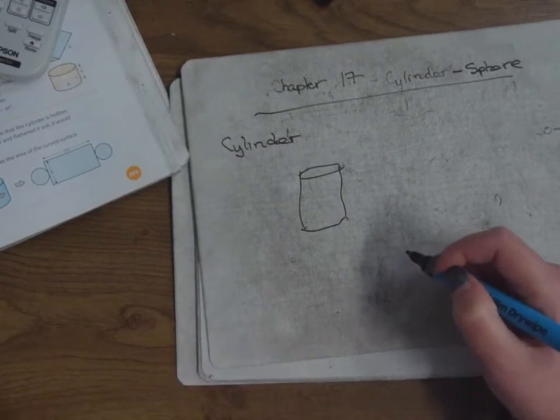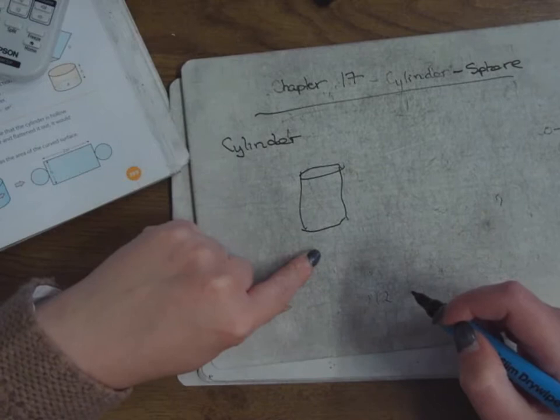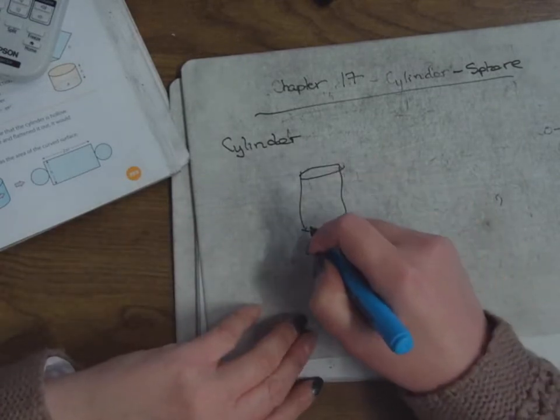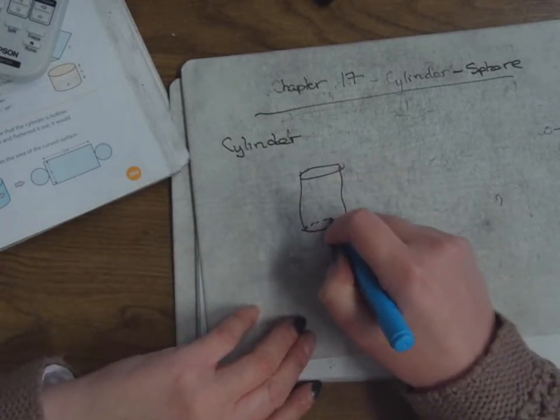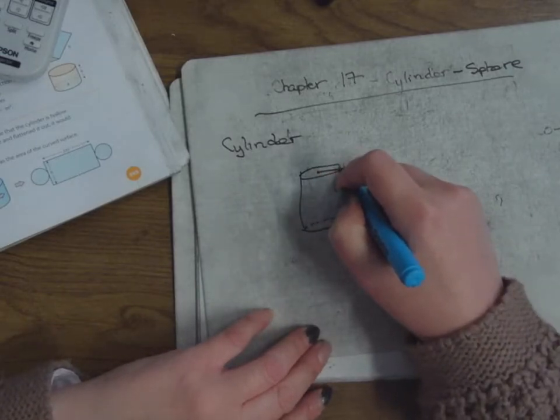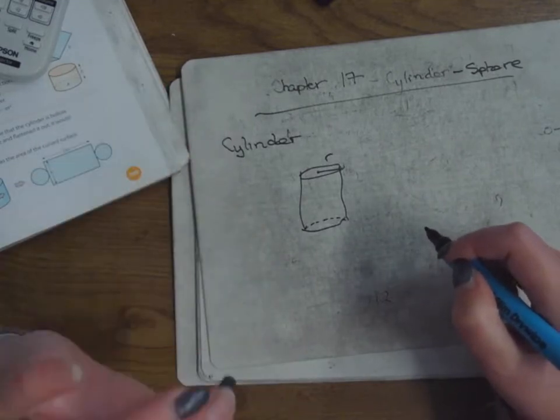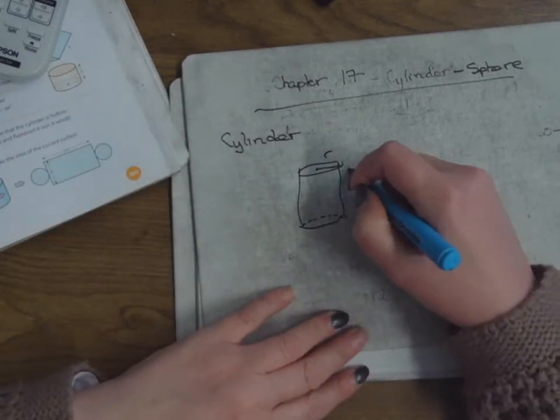Okay, right. So a cylinder has a circle at the top and the exact same circle at the bottom. We need two measurements of a cylinder, right? You need the radius of the circle at the top and at the bottom because it's the same, and you need the height.